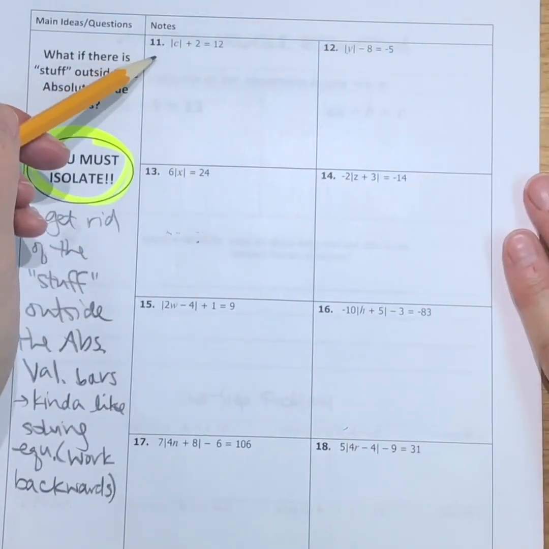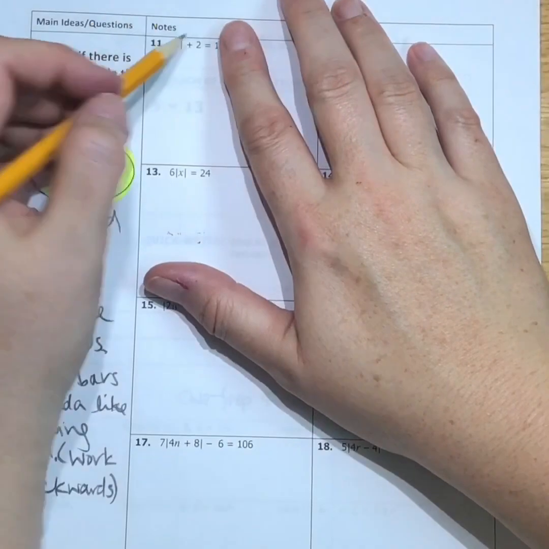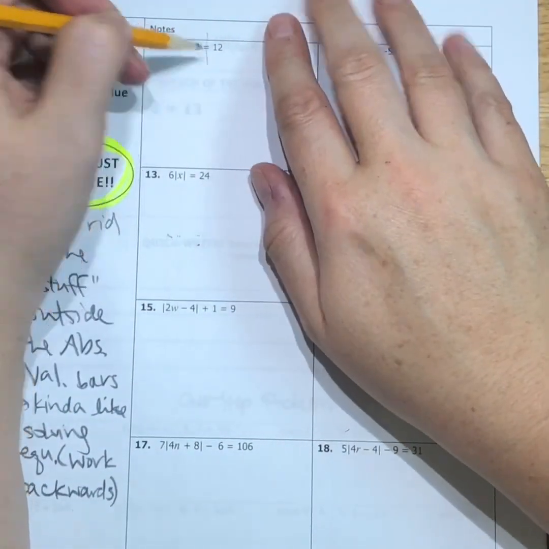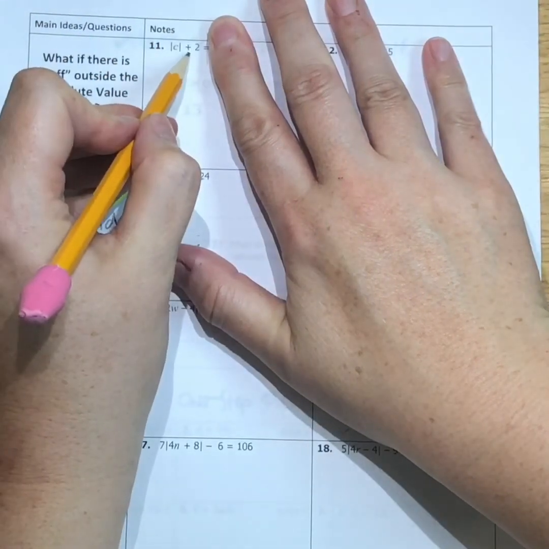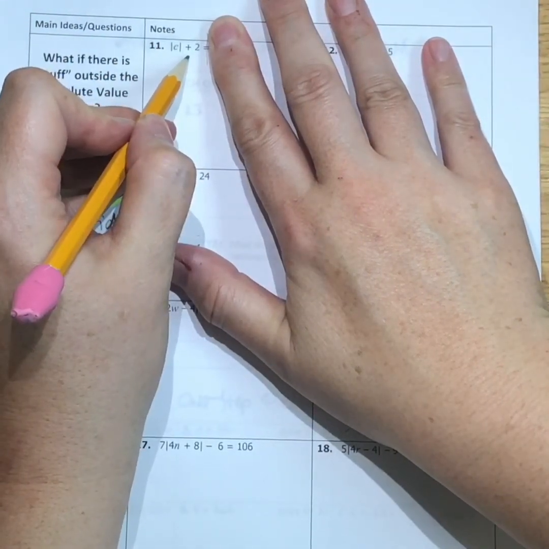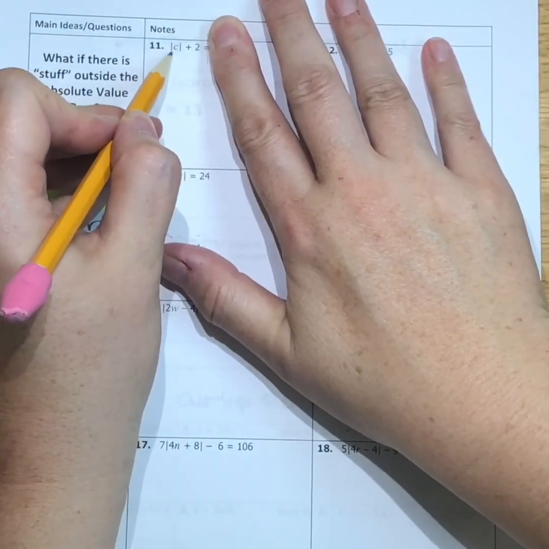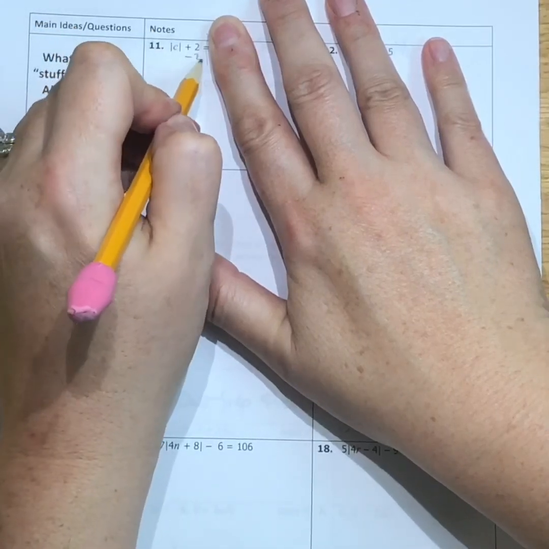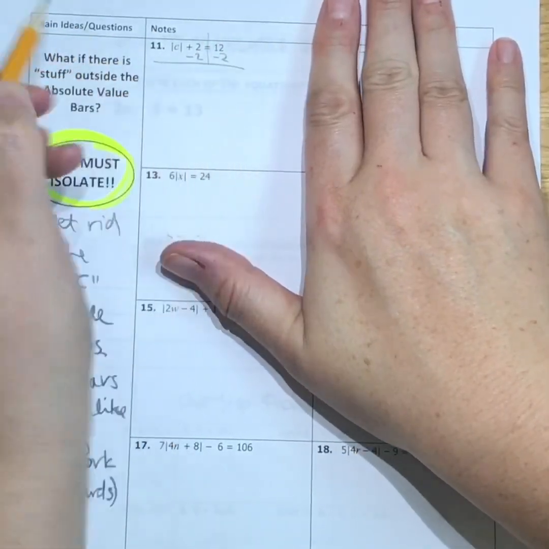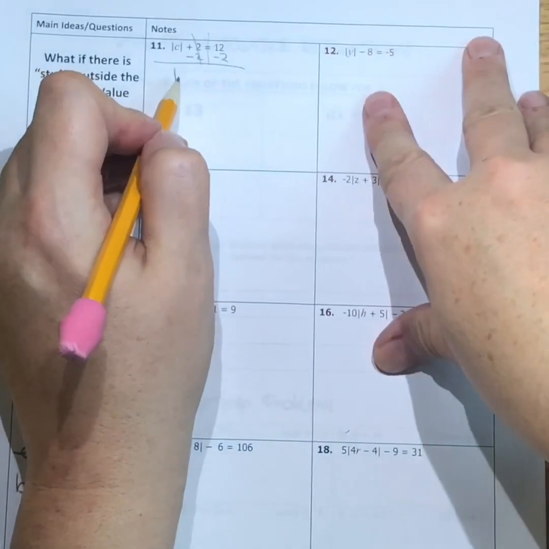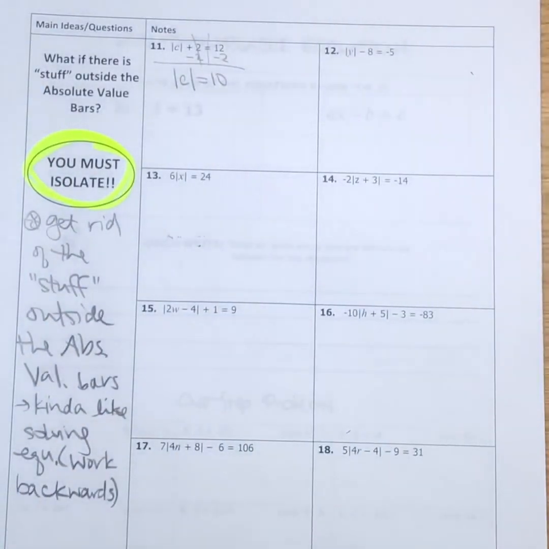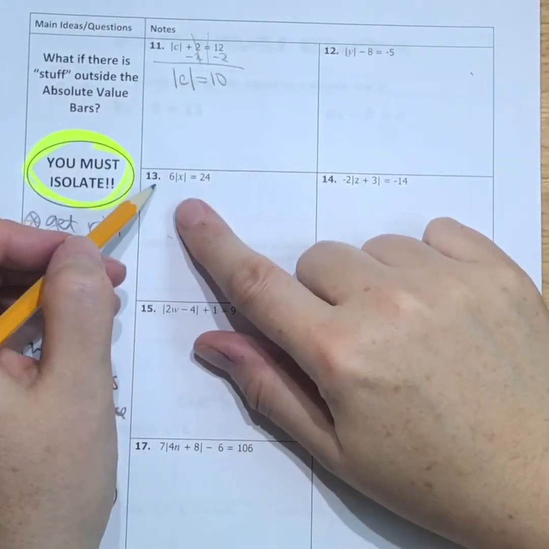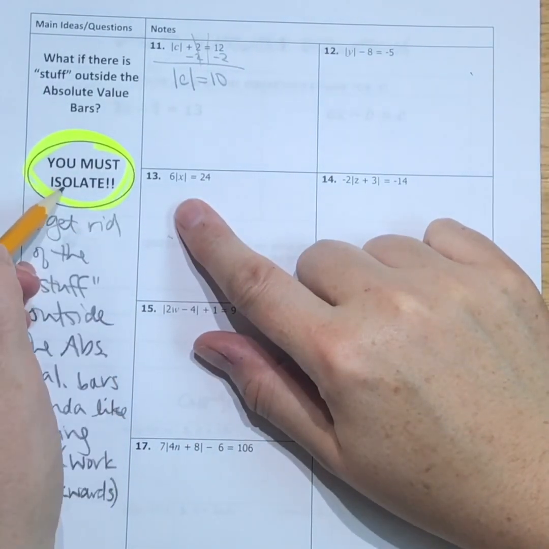So like number 11, again, I'm going to draw this line because I only care about the left-hand side right now. This +2, I need to get rid of that because it's outside the absolute value. So I'm going to undo it by subtracting 2 on both sides. So then I get the absolute value of c equals 10, okay? And I'll talk about what that means in a second, but let's practice some more on isolating.